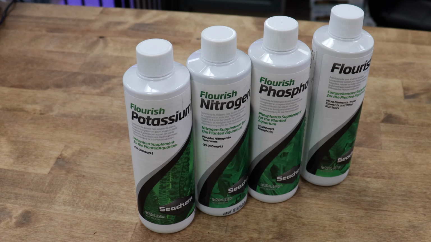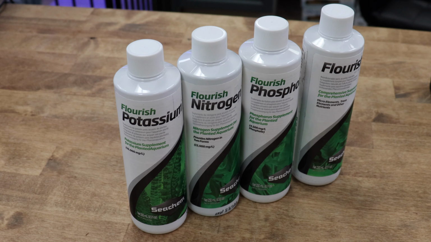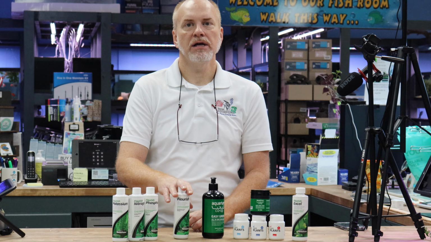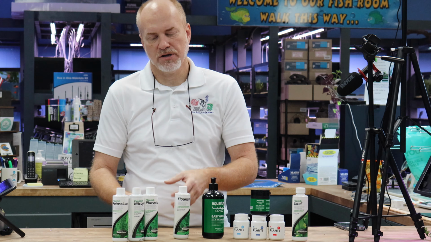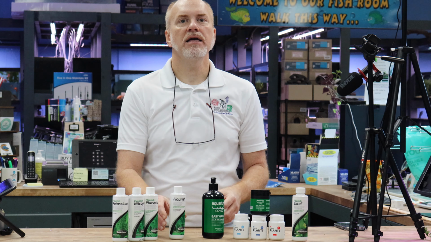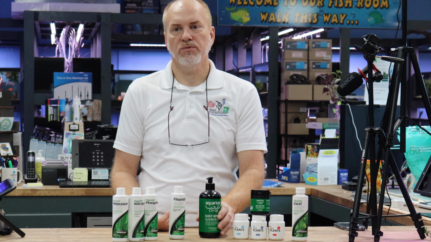They're actually expecting for you to dose separate nitrogen, phosphate, and potassium along with their Flourish. Therefore, if you're adding the right ratios of nitrate, phosphate, and potassium, plus their Flourish, it'll give you the right results like an all-in-one like Easy Green will do.